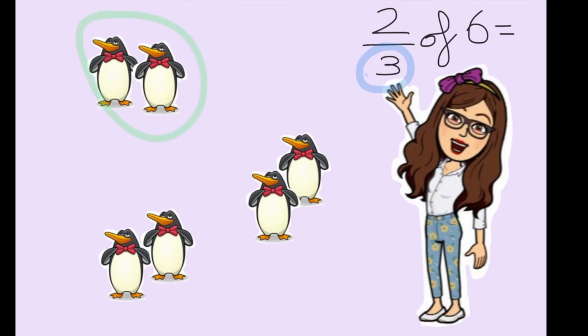I need to times that by what number is my numerator. The number on my numerator is 2. So I need to circle 2 of the 3 groups. I've circled 2/3 of the penguins. If I counted my penguins, I'd have 2 groups of 2, and I know that 2 times 2 equals 4. So the answer of 2/3 of 6 is 4.